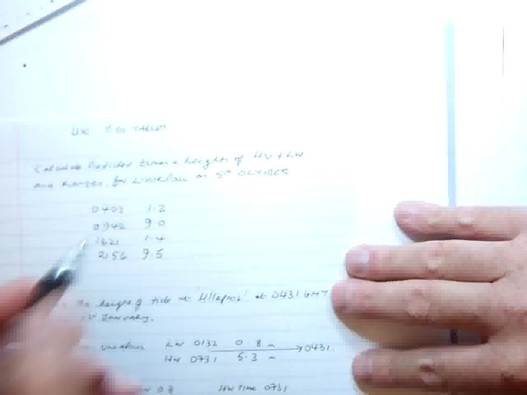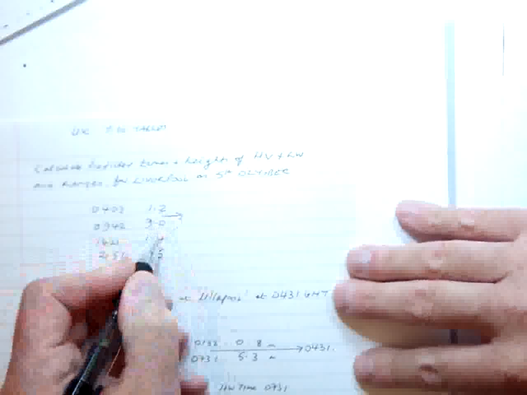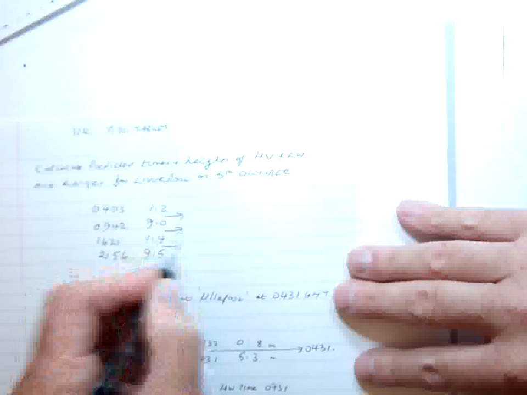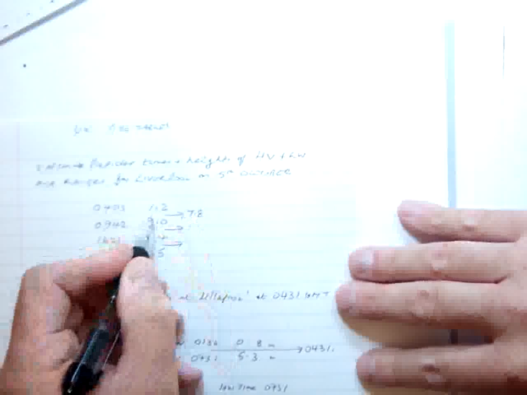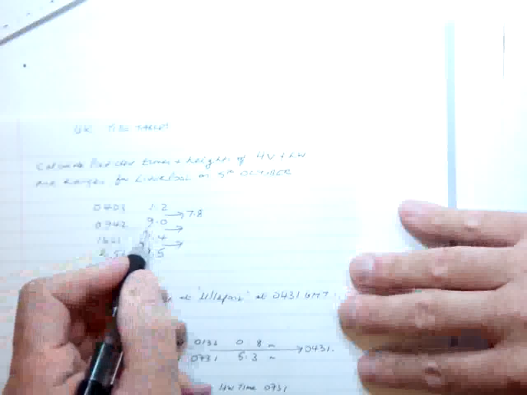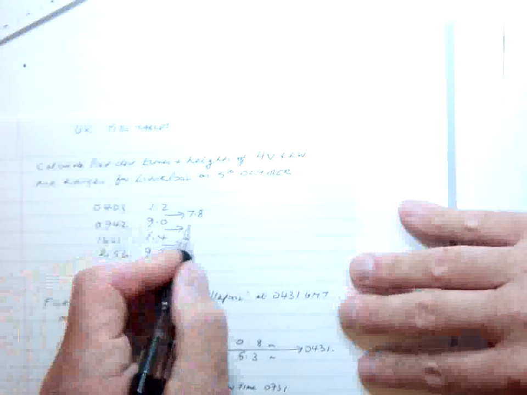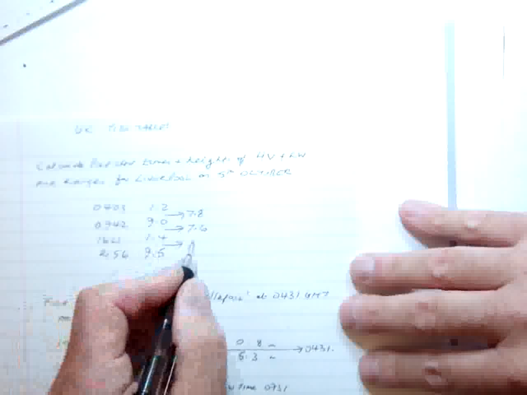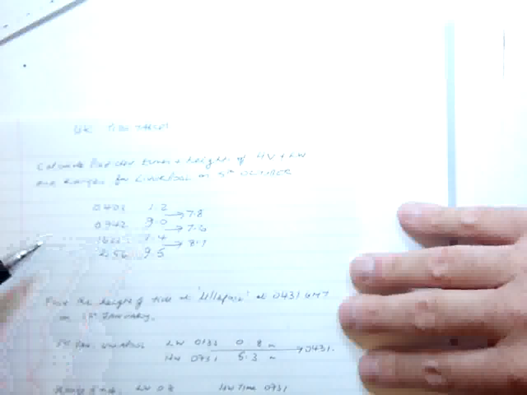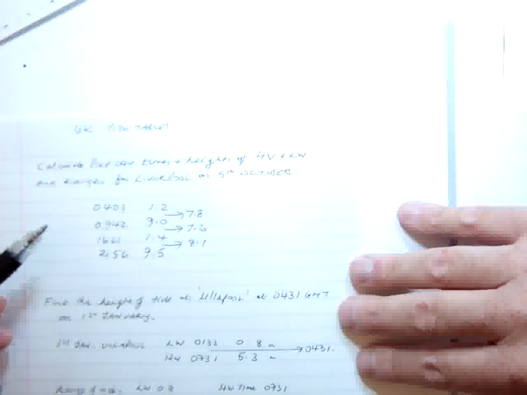Now the ranges, well, a range is between low water and high water. So the difference is there. 1.2 to 9 is 7.8, 1.4 to 9 is 7.6, and 1.4 to 9.5 is 8.1. So they are the ranges between high water and low water. So that's just a very simple problem looking at the tide tables.